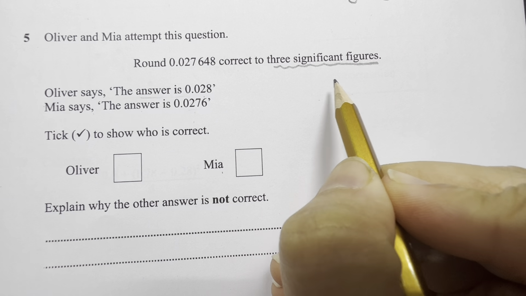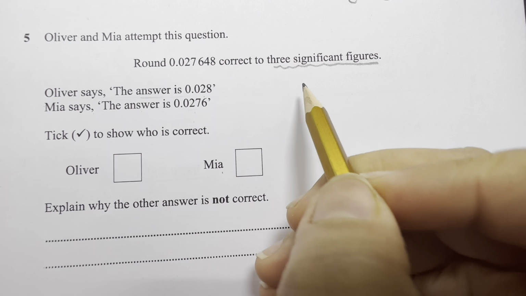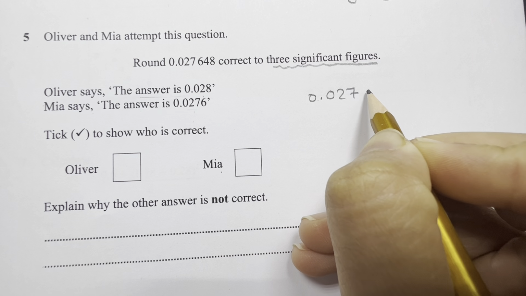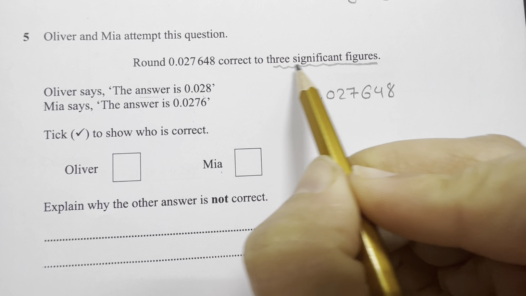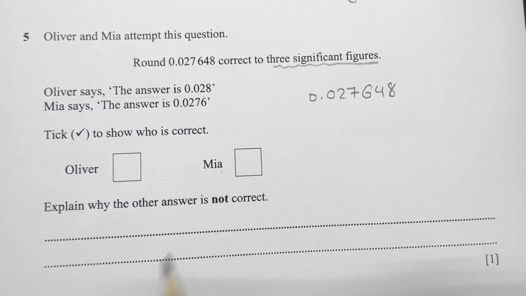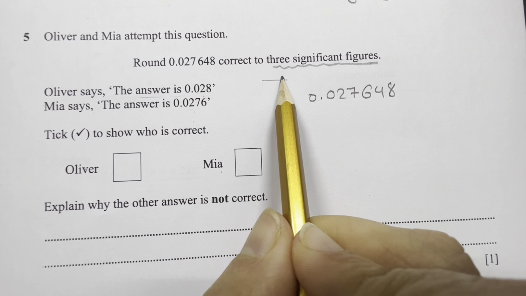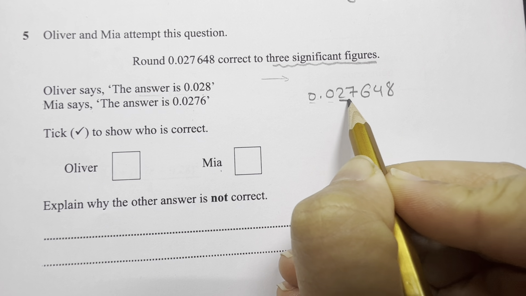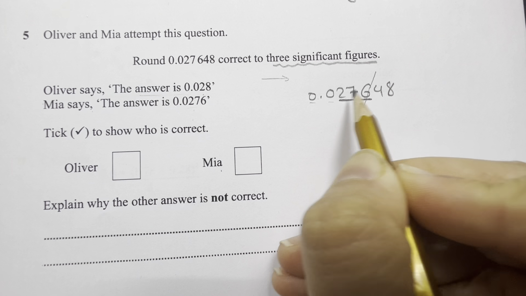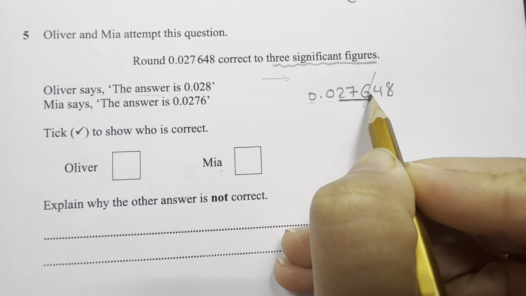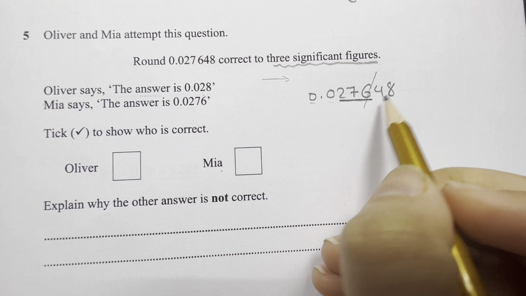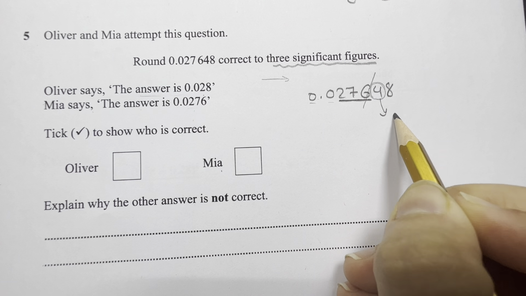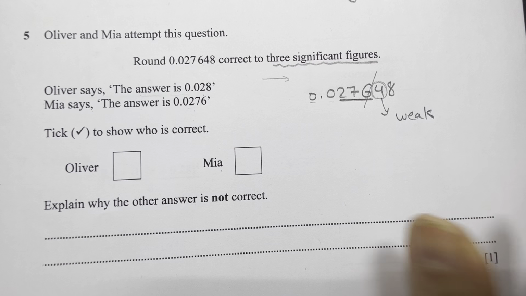Okay, let's take this number and try to round it to 3 significant figures. 0.027648. From where should I count the significant figures? I should count from the left, but the 0 is not counted, so I have here 1, 2, 3. So these are the 3 significant figures. Okay, if I want to round it, I will look at the number after it. Is this 4 weak or strong? This is weak. Again, we said it before in paper 1.